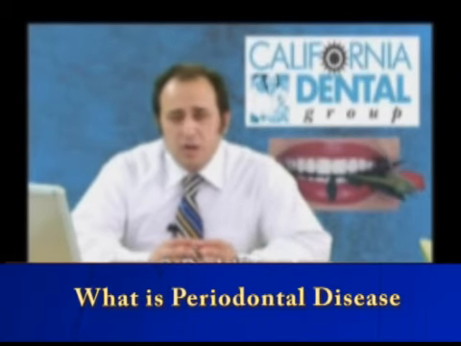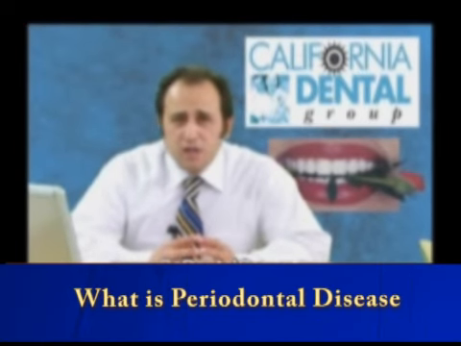Now, there are many reasons why we get gum disease. One of the reasons, of course, is if we don't brush and floss. The second reason is if we have crooked teeth, or if we have spaces in between teeth. All of those reasons need to be corrected before we can eliminate the gum disease.